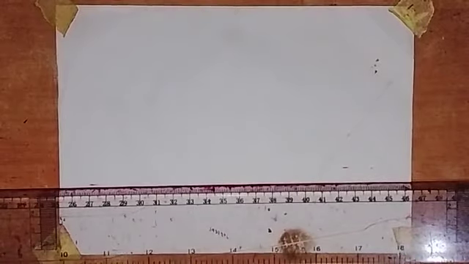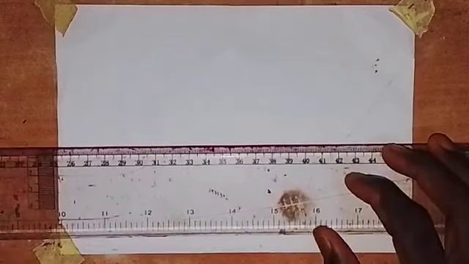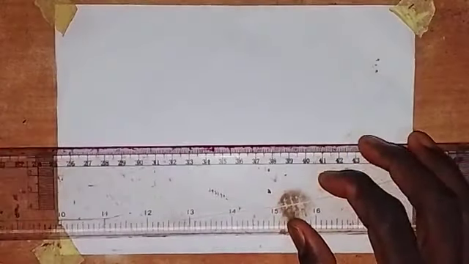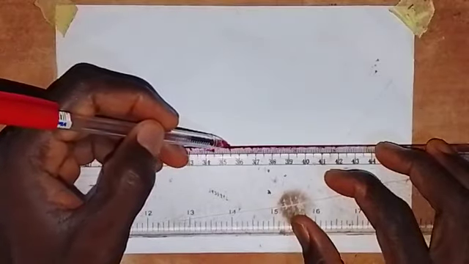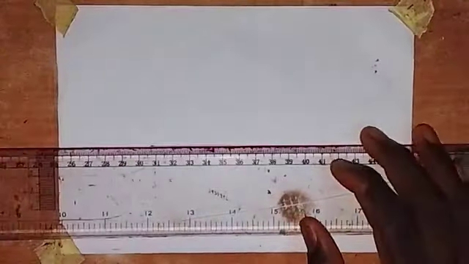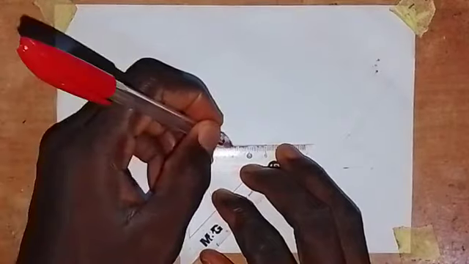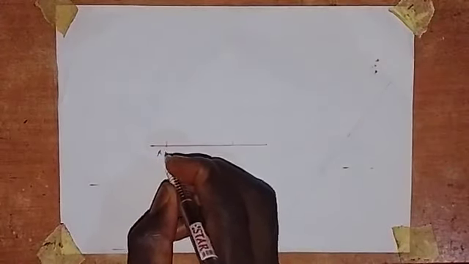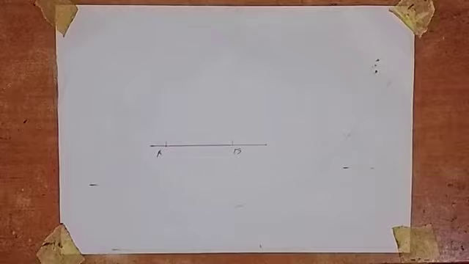So what we have to do first is to replicate the figure as given to us. So we are to draw a square of length 40 millimeters. So I'm going to draw the square around here. So I will draw this line and take a measurement of 40 millimeters. So let's say from here to here is 40 millimeters. So I'm going to label this point as point A, and this point is point B. So we have this.